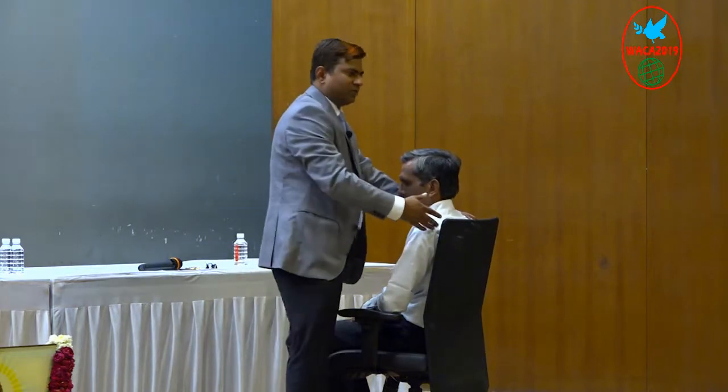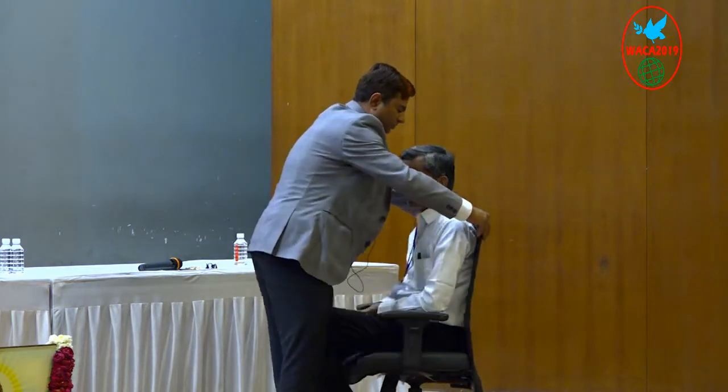Okay, so now the next one will be the Kakshadharma. So this one you can see from the front side. Left one. So from 4 fingers in the back, and then press. Take a deep breath.